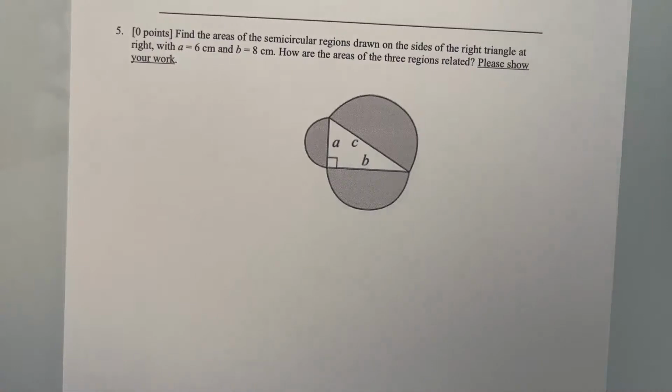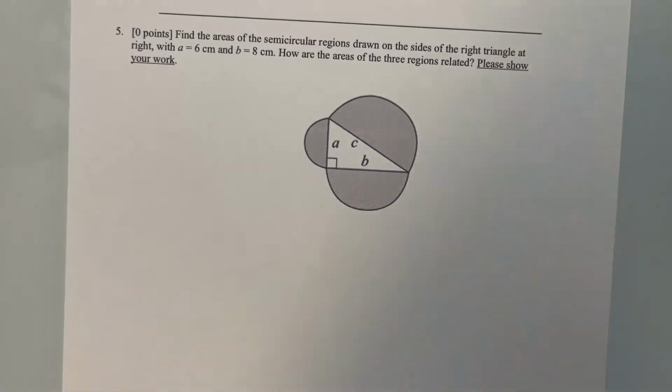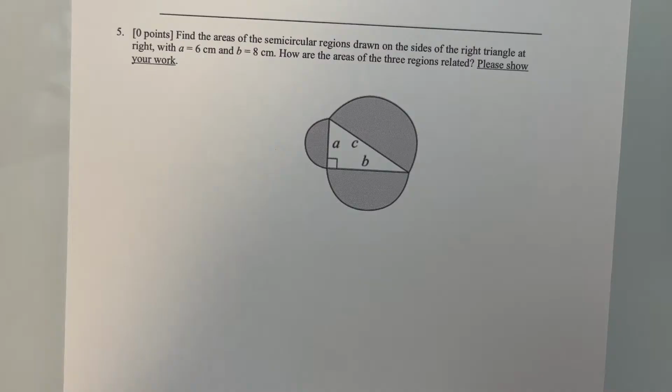Okay, yeah, these semicircles. So it's saying find the areas of the semicircular regions drawn on the sides of the right triangle at right, with, well, below, with A equals 6, B equals 8. How are the areas of the 3 regions related? That's the question. So I'm supposed to find the areas of the semicircular regions, and then really supposed to relate them. Please show your work.